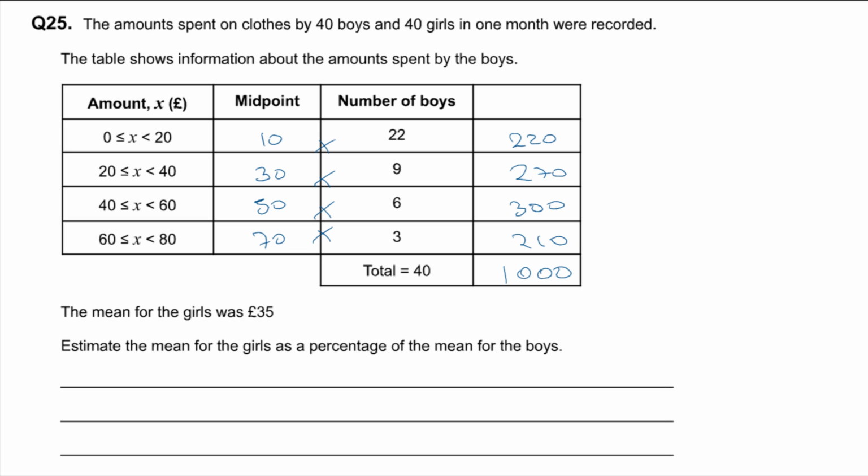So anyway, estimated mean for the girls was as a percentage. Okay, we need the estimated mean first. I haven't quite read the question yet. There's more to do. Let's find the estimated mean first. Estimated mean is equal to sigma fx over sigma f. That's going to be 1,000 over 40. So 100 divided by 4, that is 25.